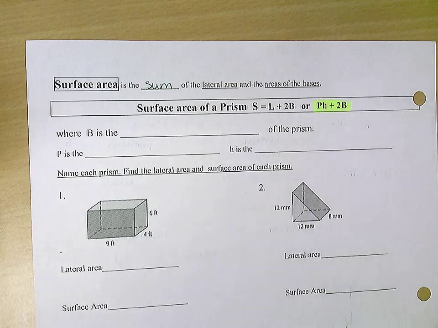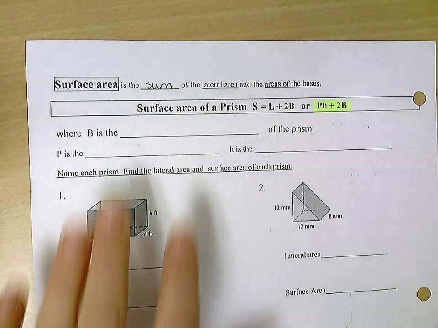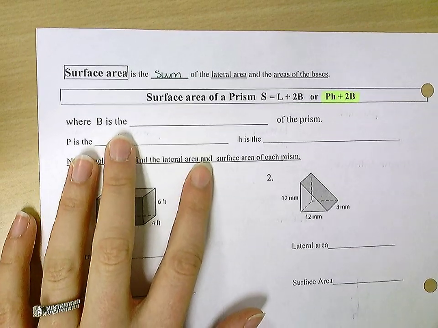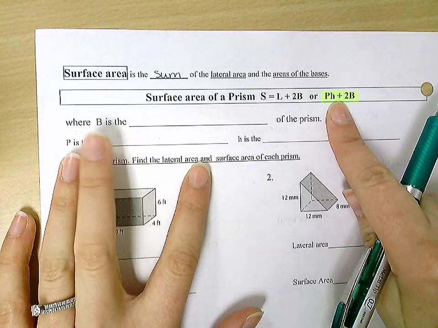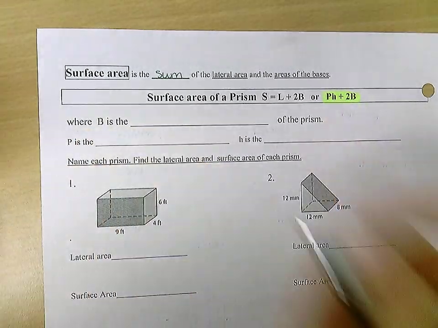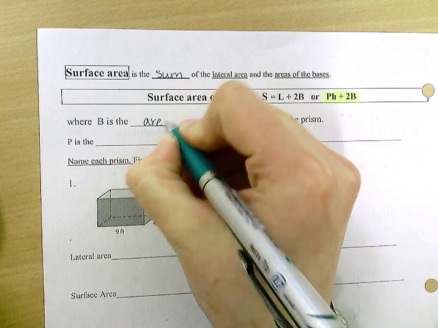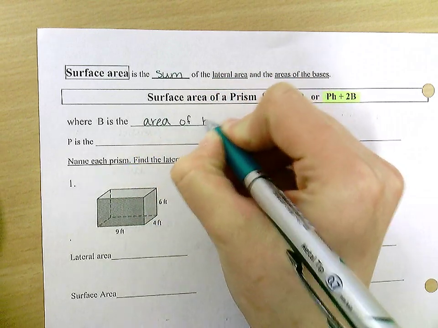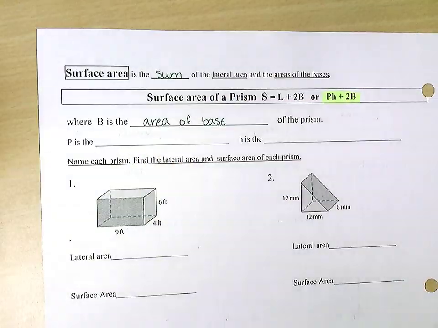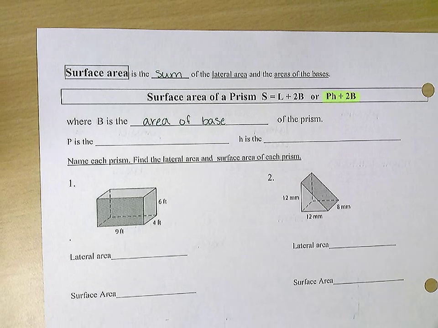Here, each letter that's represented in this formula: capital B is the area of a base, the area of a base of the prism.